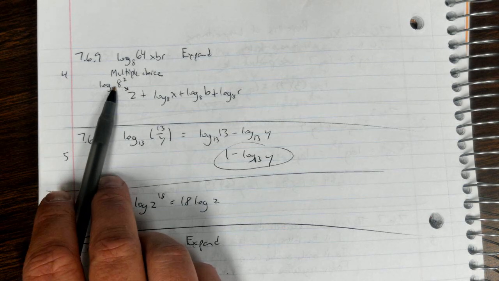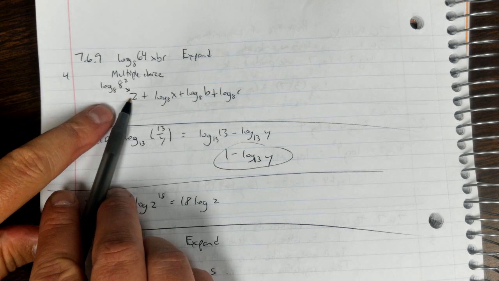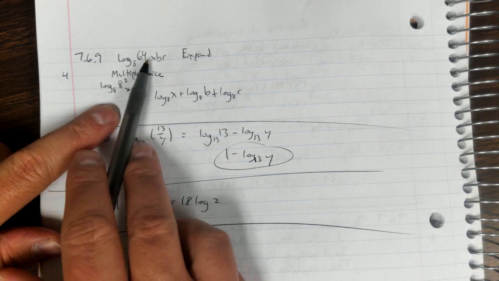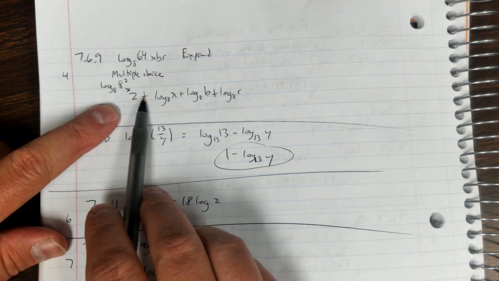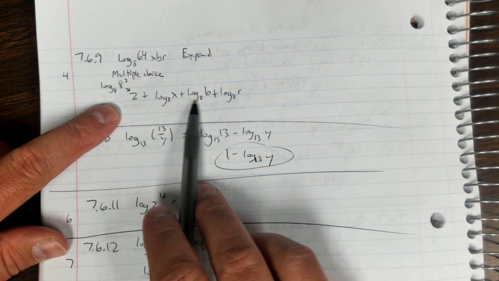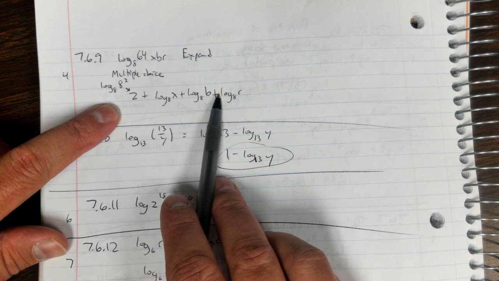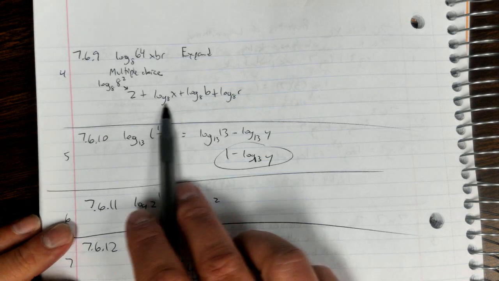Log base 8 of 8 is 1, so 2 times 1 is 2. And then the other part is you're expanding it, so you're multiplying, which means do plus. So plus log base 8 of x plus log base 8 of b plus log base 8 of r. So that's what it would look like expanded.